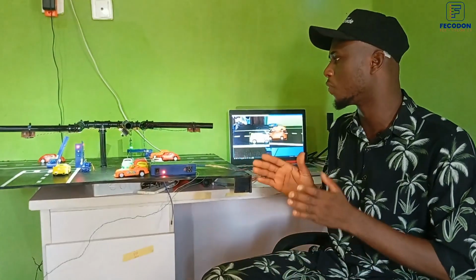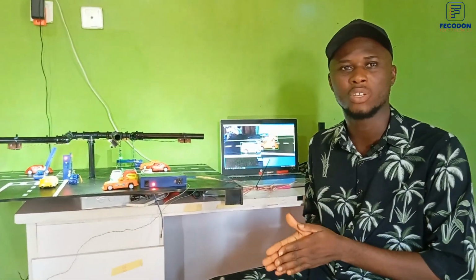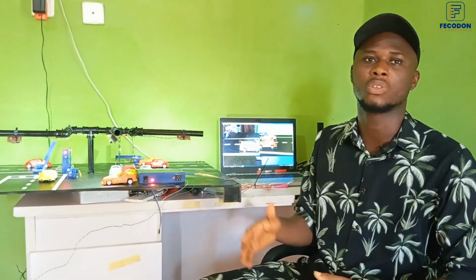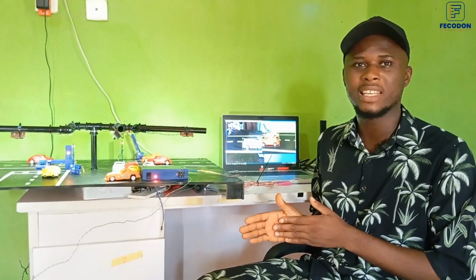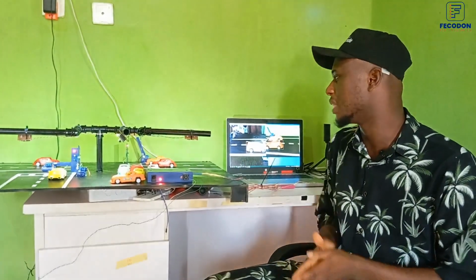Like what I did here, for one car it will get 5 seconds, 2 cars 10 seconds, 3 cars 15 seconds, 4 cars 20 seconds, and so on. So it can actually be adjusted based on the density of cars in a particular lane, so that if any lane has fewer cars, it should have less time than the lane that has more cars. Okay, so that is one of the advantages.